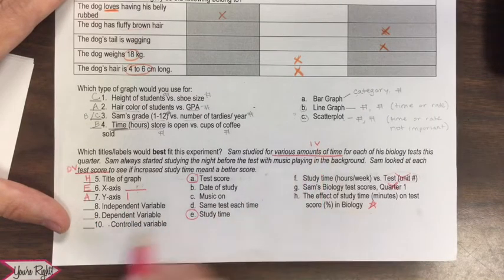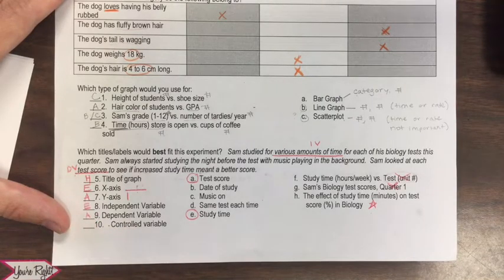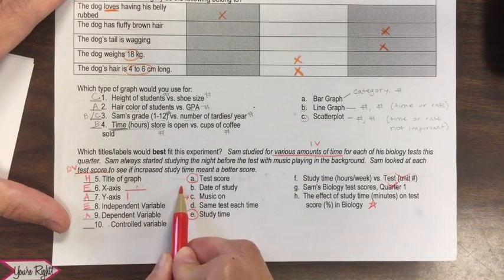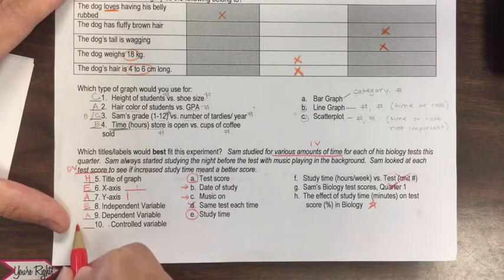Independent, dependent, again, we've already figured that out. Independent is how long did he study? Dependent, we're trying to figure out how that affected his test scores. Now, your control variable is what you stayed constant on the entire time. He always studied the night before a test. He always studied with music on. So both B and C are your controlled variables.